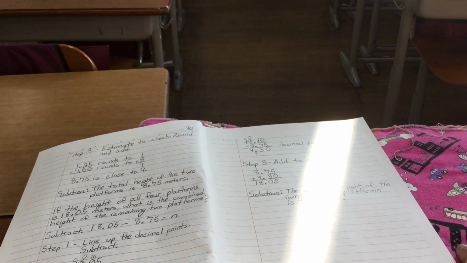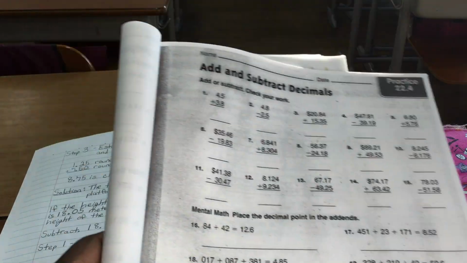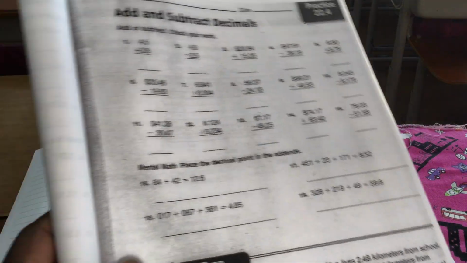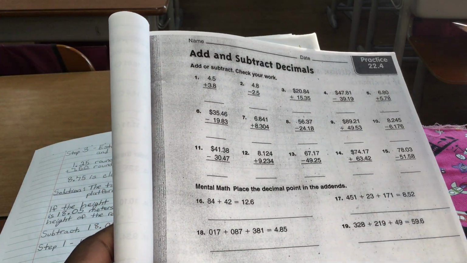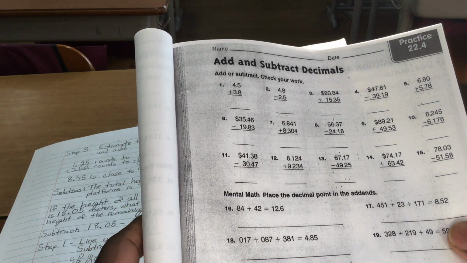Once you have gone through the notes, then you can practice. So I have scanned the pages for your practice book and then your homework book as well. Add or subtract, check your work. Let's do a few together.